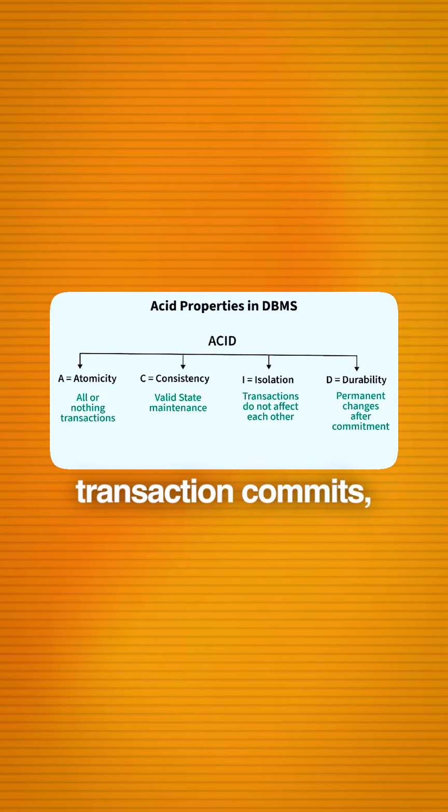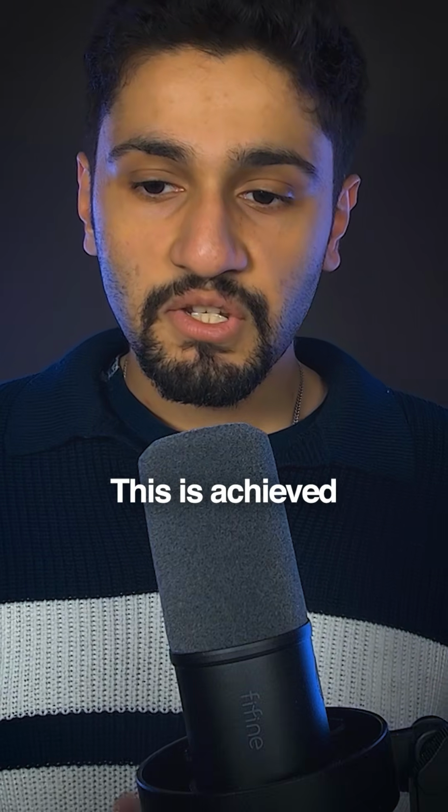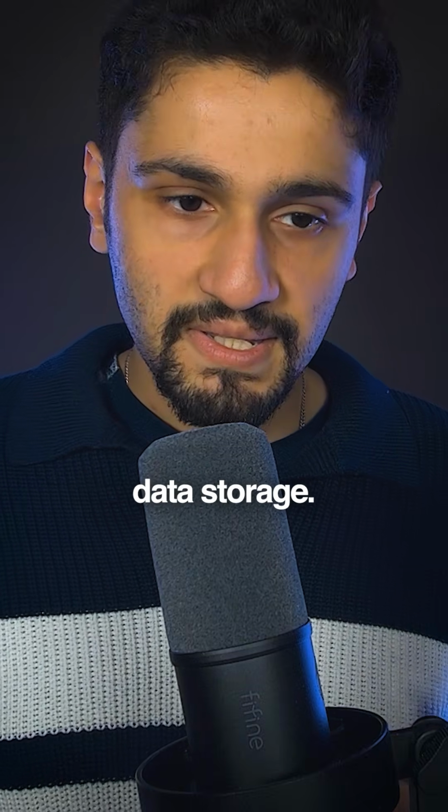Durability means that once a transaction commits, it stays committed. Even if the server crashes 1 second later, the data will manage to survive. This is achieved through write-ahead logs and persistent data storage.